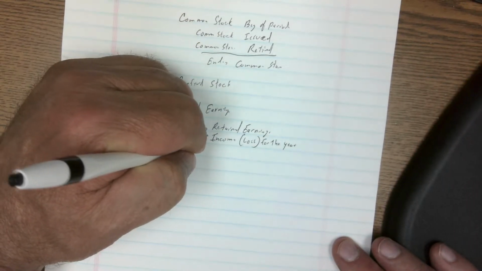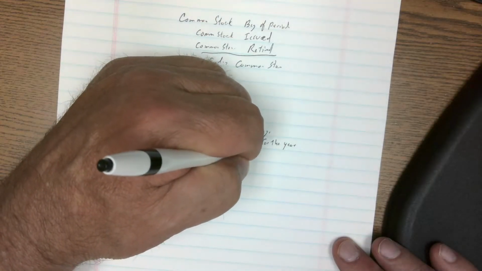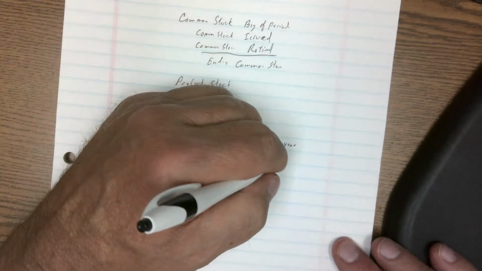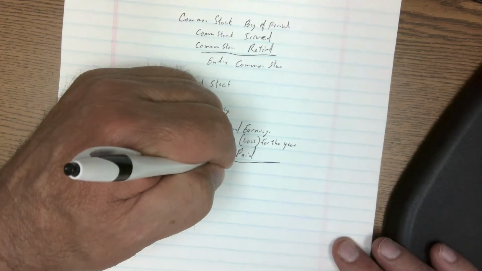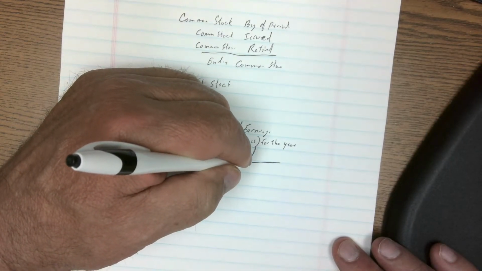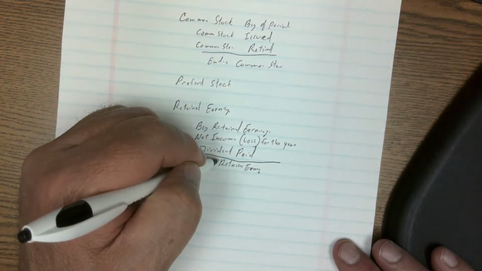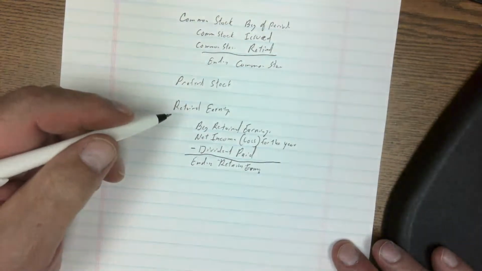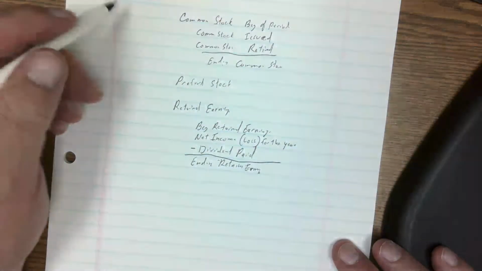And then we subtract any dividends paid. That will give us our ending retained earnings. Now, this ending retained earnings goes straight to the balance sheet. The preferred stock goes to the balance sheet. The ending common stock goes to the balance sheet.